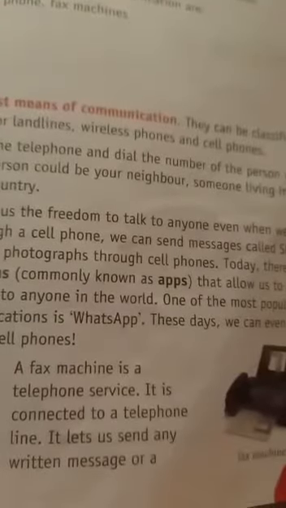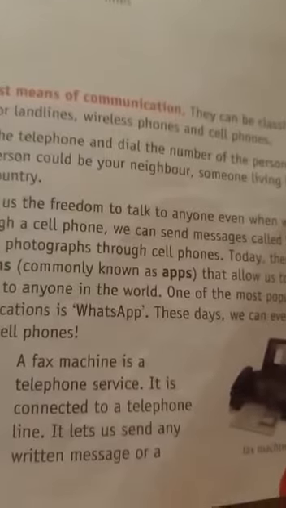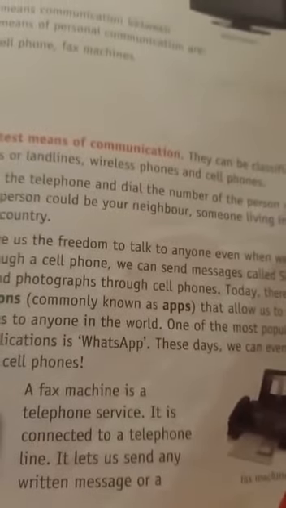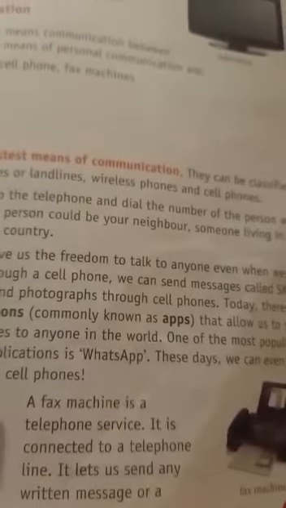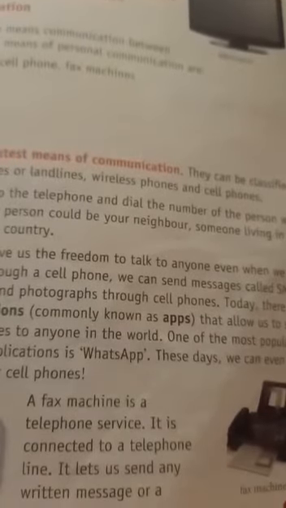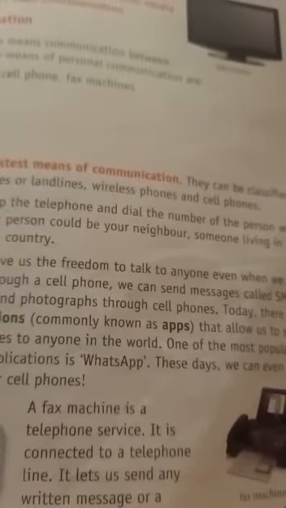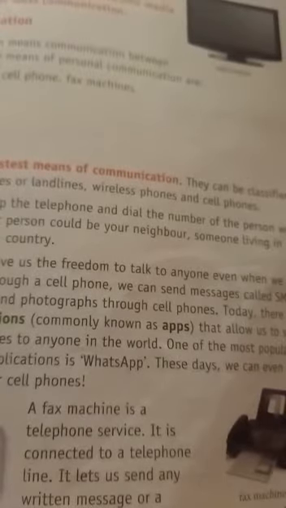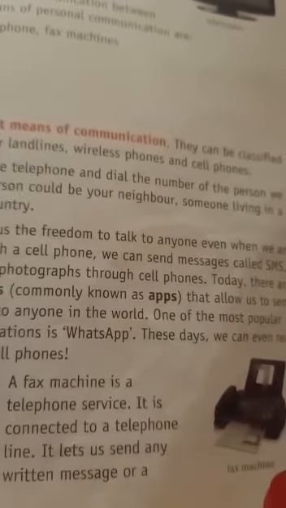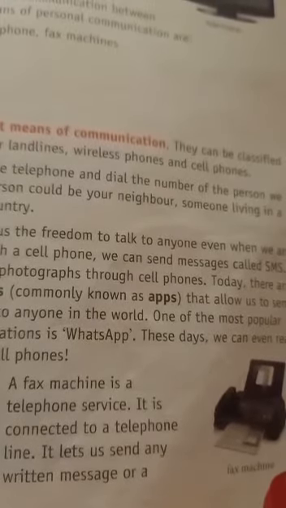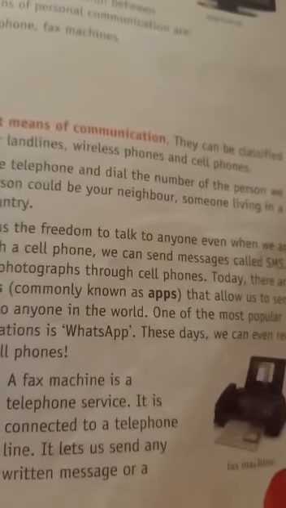Now let's see about the fax machine. With this fax machine, a written message can be easily sent, which is called a fax. Mobile or cellular phones are wireless phones, okay? Through our mobile phones we can also send instant messages, which are called SMS.